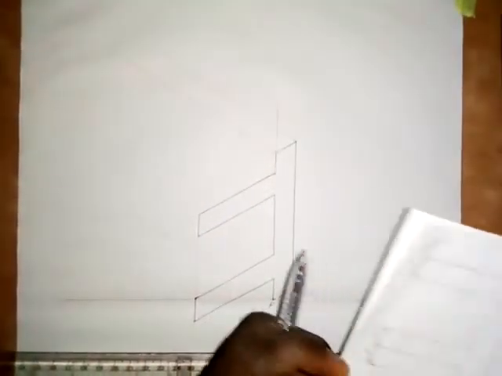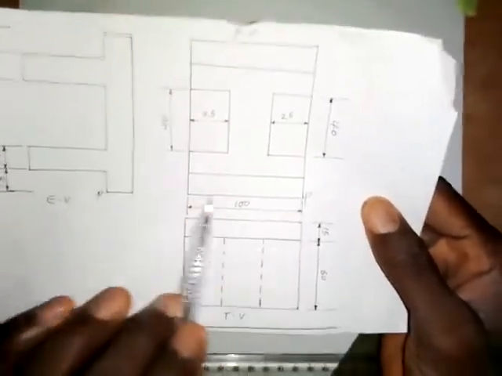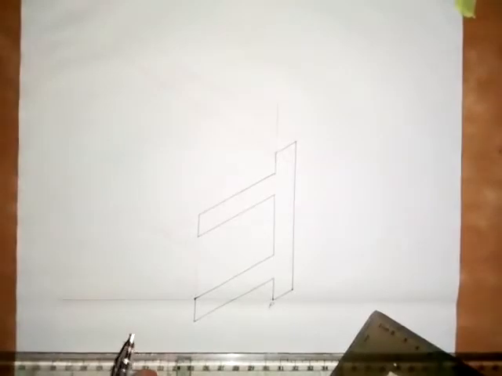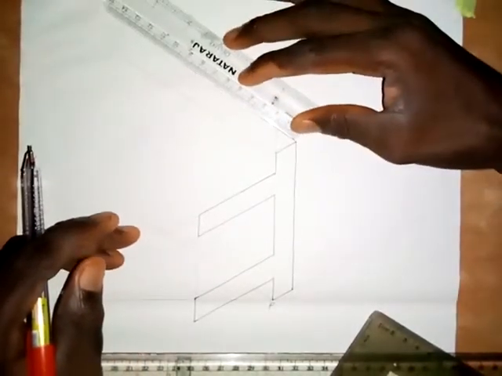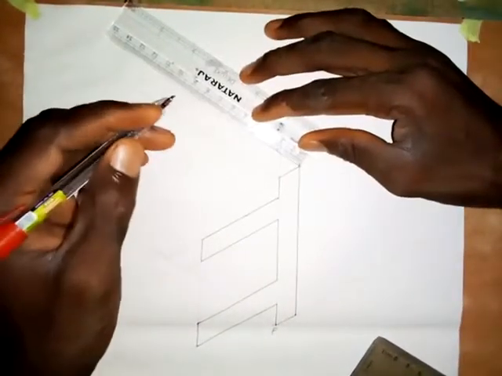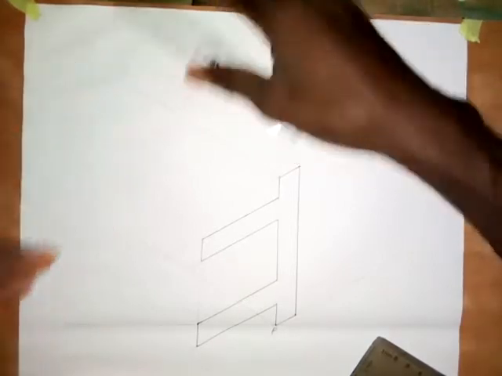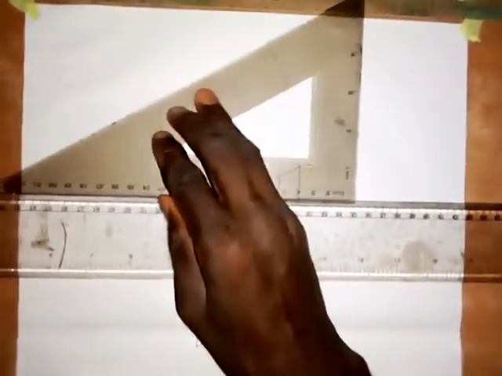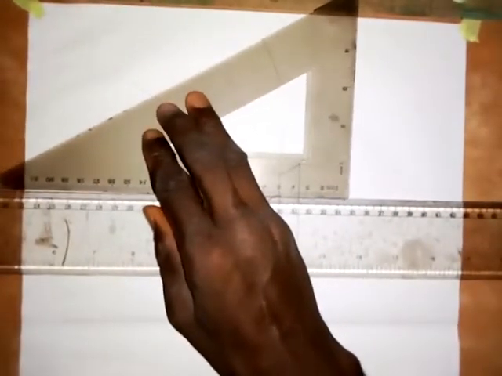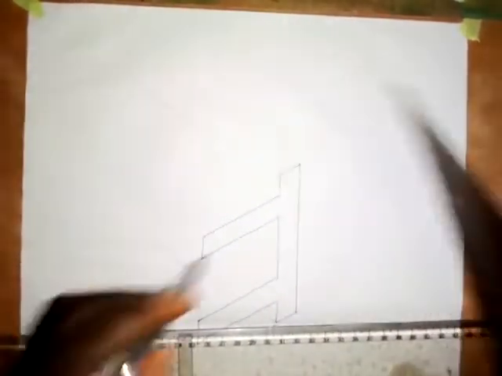Then as we have that, the distance from here to here is 100 millimeters. So take a measurement of 100 millimeters from this point. So this is 100 millimeters. So then transfer this point to this side like this.